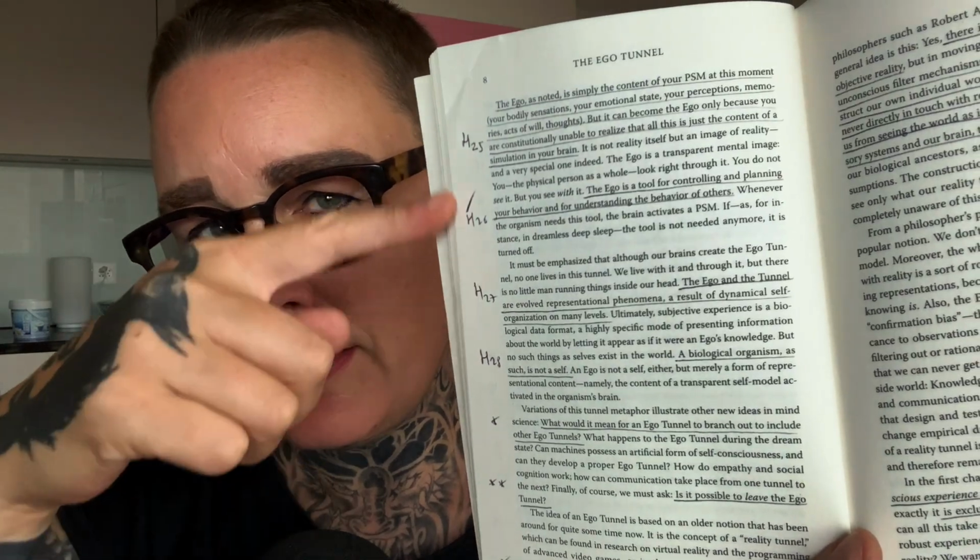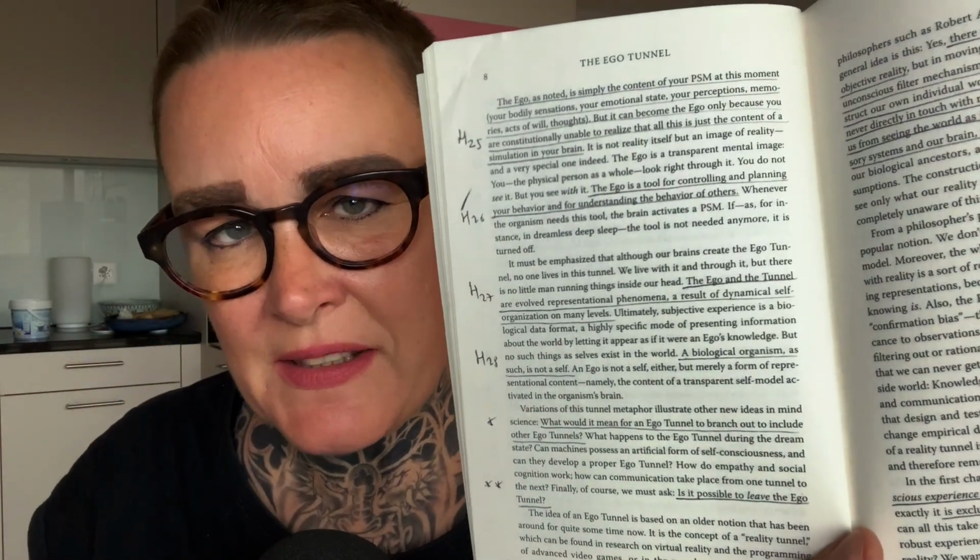So I do this by indicating H for hypothesis, because I treat the content as basically hypotheses. It's not proven, it's something that the author puts out, so it's up to you to decide whether you think this is congruent or not. So you want to list really the argument, at least that's how I go about it.